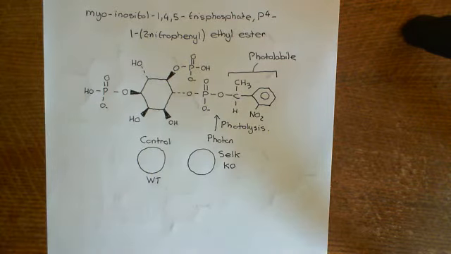Okay, so what that shows us is that the effect of knocking out selenoprotein K is affecting the pathway downstream of IP3 production, so it's not affecting IP3 production. The way that it's affecting calcium flux from the ER is by affecting the downstream pathway of IP3 production.